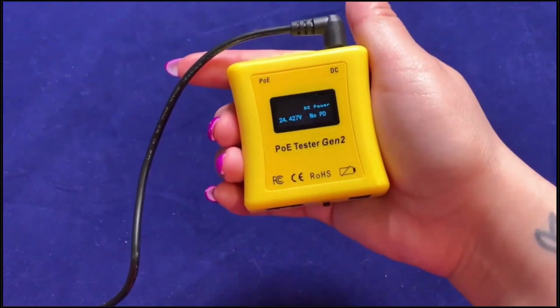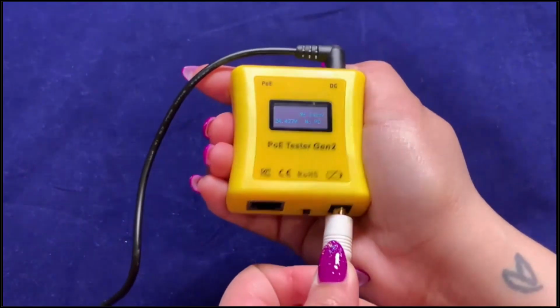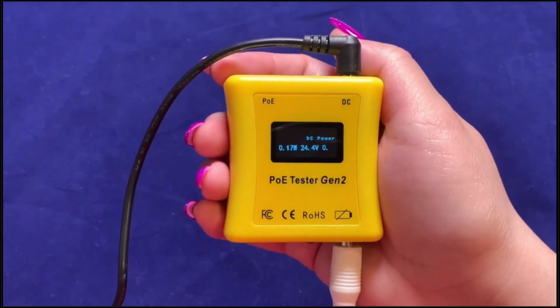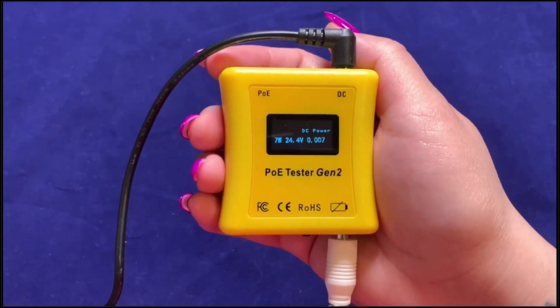To look at the power draw, simply connect your power to device into the load side of the tester and notice the screen start to scroll with the wattage and amperage your device is pulling.